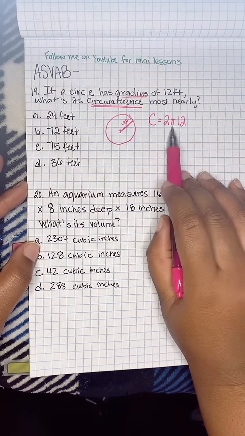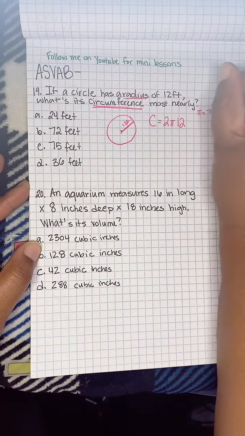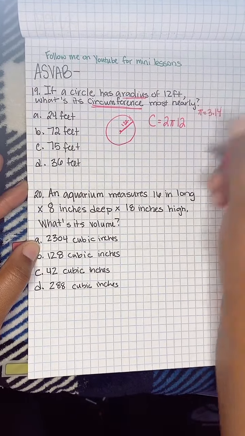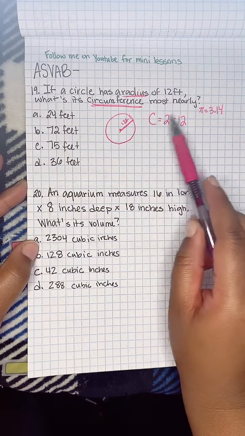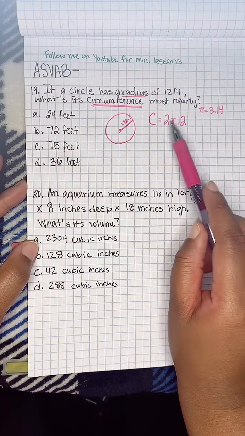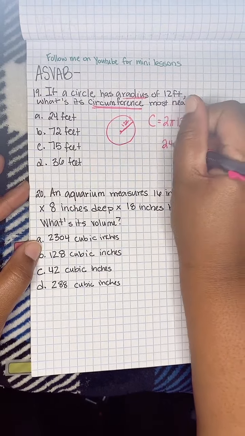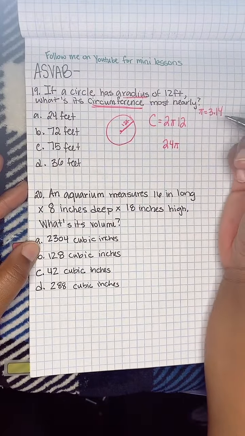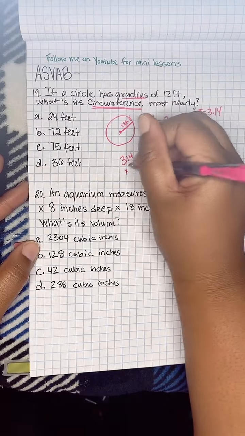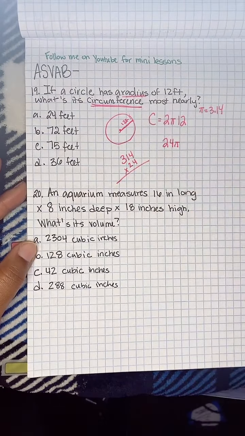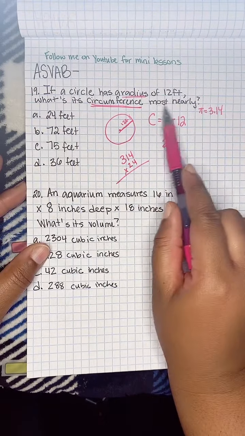And then you have to remember, what is pi? Well, pi is a number, and it represents 3.14, okay? And it goes on forever, but we're going to use 3.14. So what we want to do is we're going to double 12. So we're doing 24 pi. Really, we're going to be doing 314 times 24. Okay. Because we want to get what's the circumference most nearly.